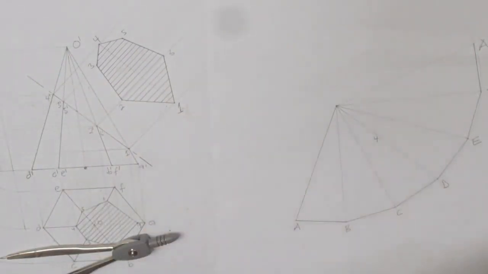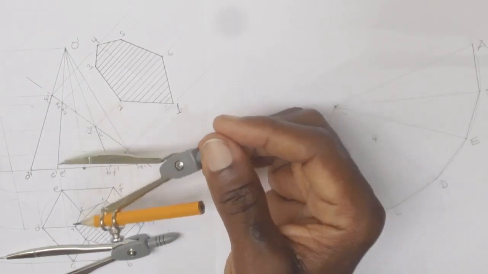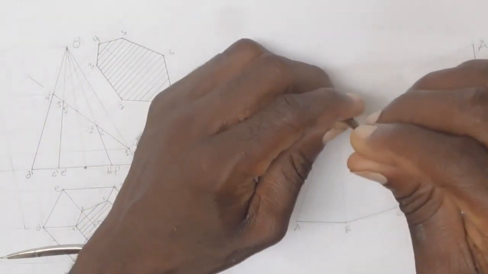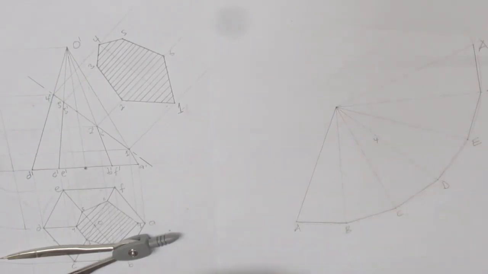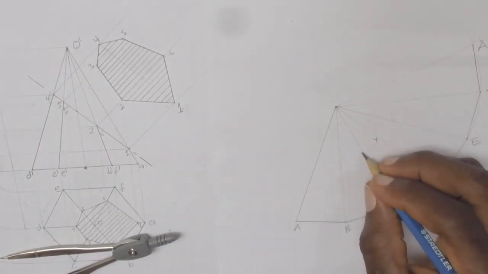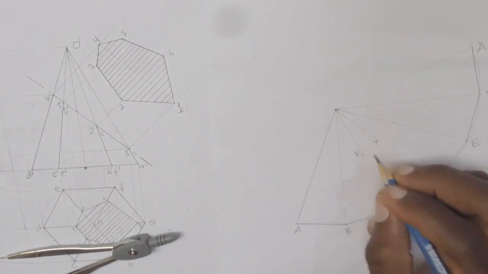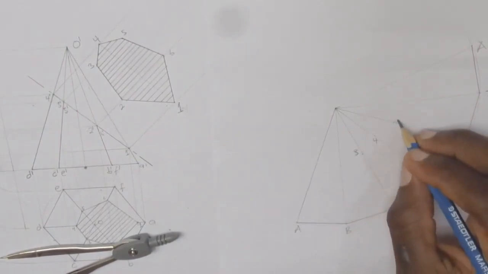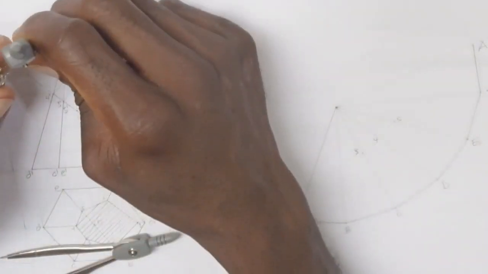Then the next one is O double prime to 5 double prime and 3 double prime. So we mark these two on their respective positions. So this one should be 3, 3 double prime, and 5. This one should be 3 and that one should be 5.